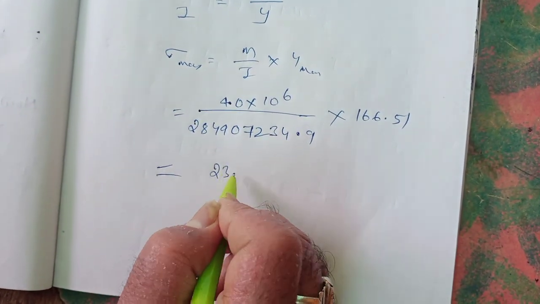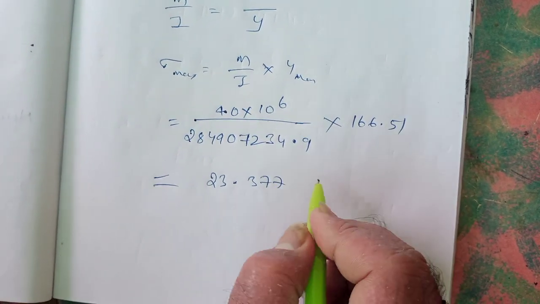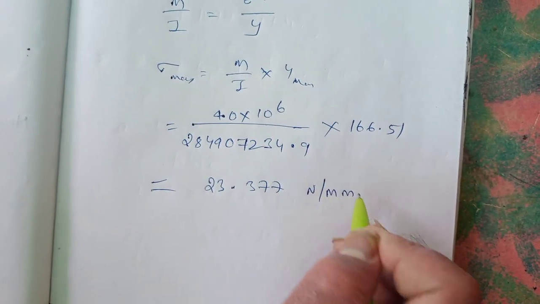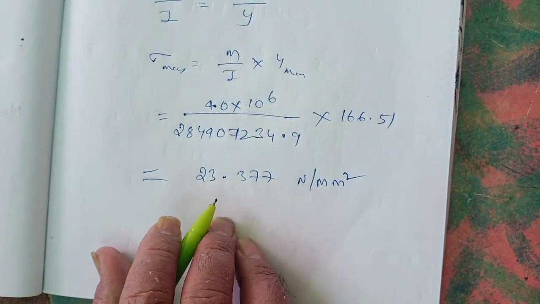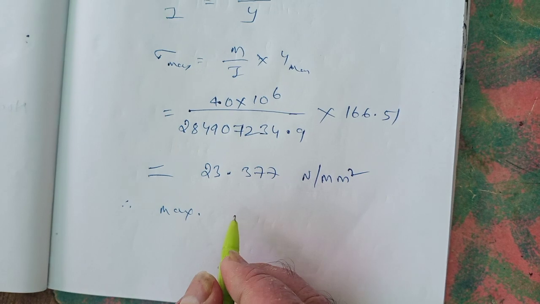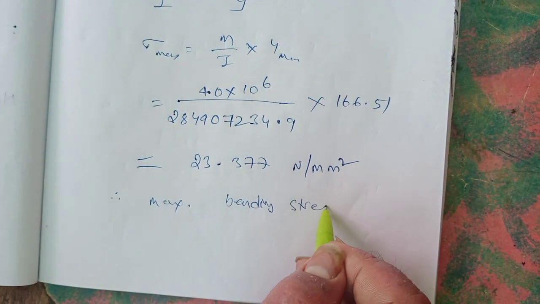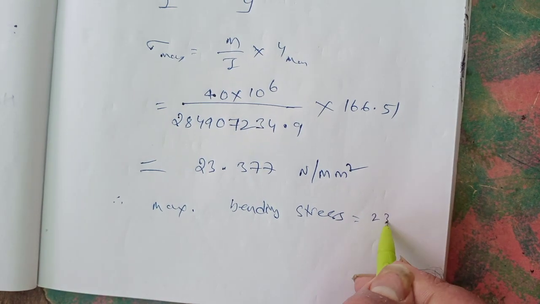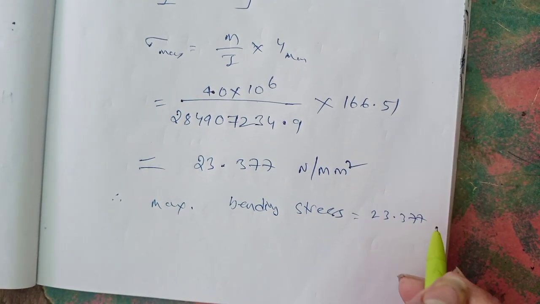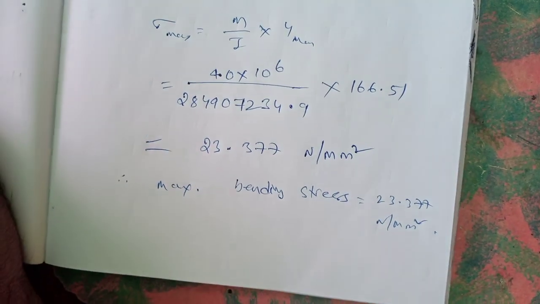It is 23.377 Newton per millimeter square. So the maximum bending stress is 23.377 Newton per millimeter square.